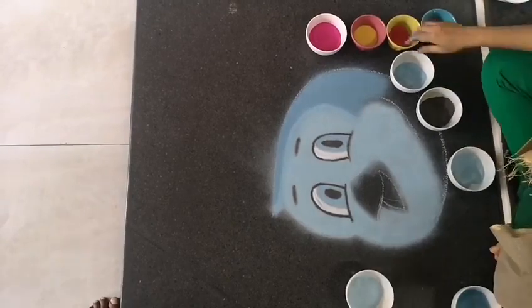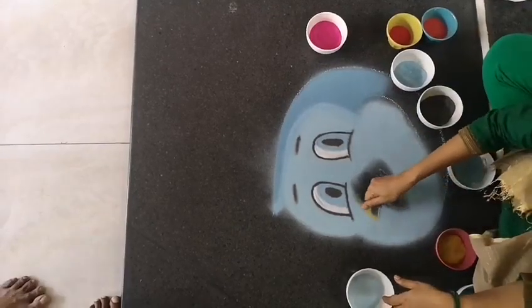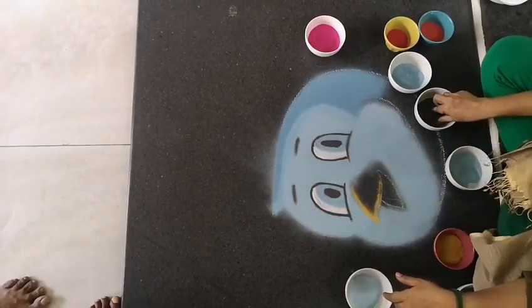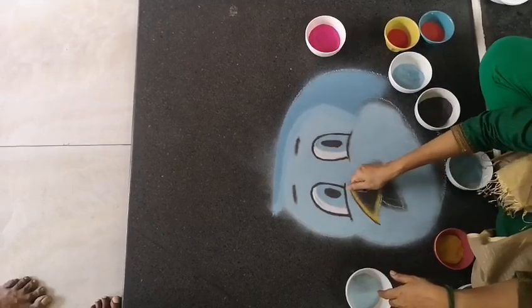Now let me start my beak shading. Let me give an outline of black to look more nice.